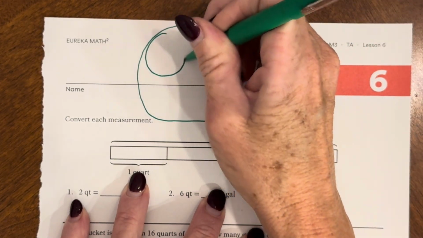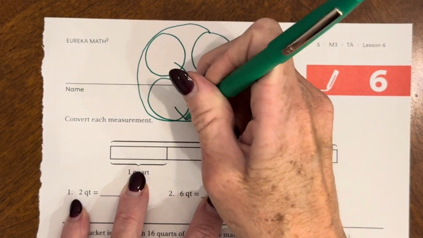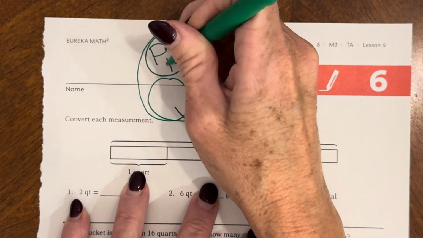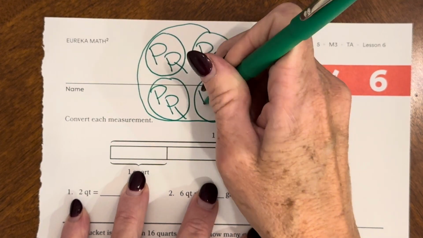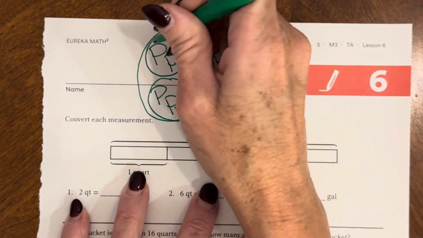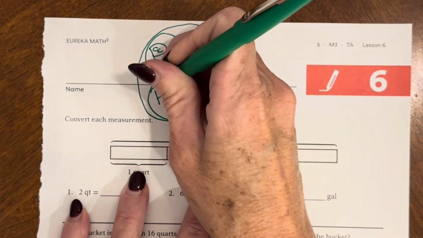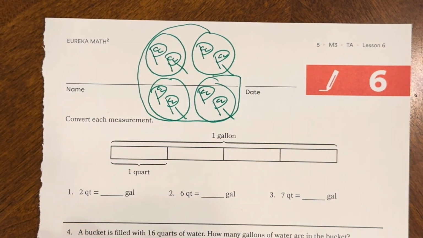has 4 queens, which are my quarts, each with 2 princesses, which are my pints, each with 2 cats. So if you memorize how to draw your gallon king or gallon man picture, that will help you make your conversions. So for quarts to gallons, what do I know?